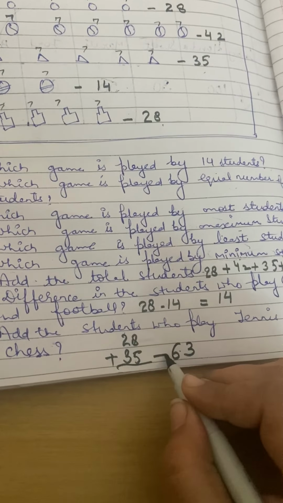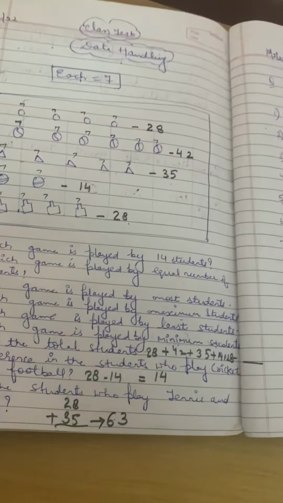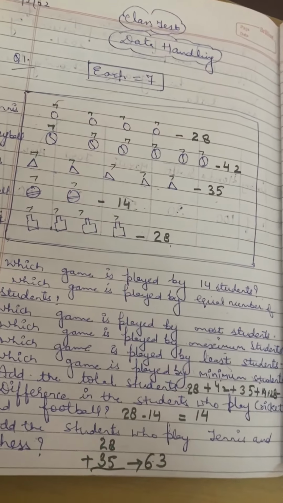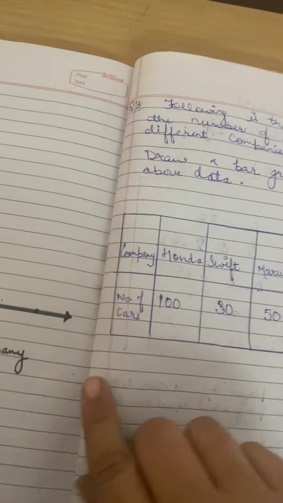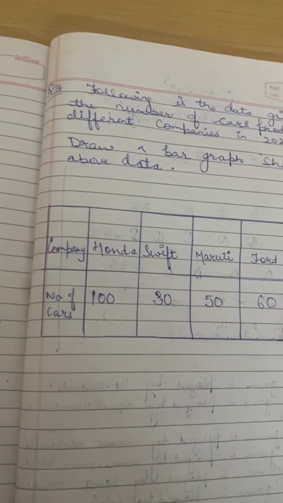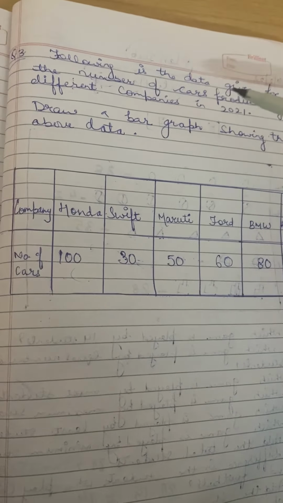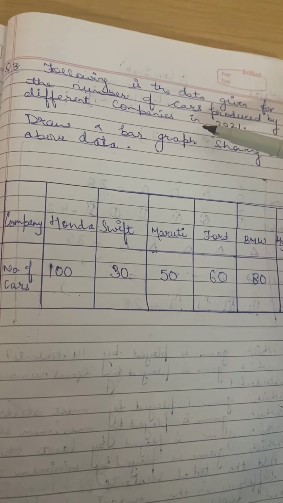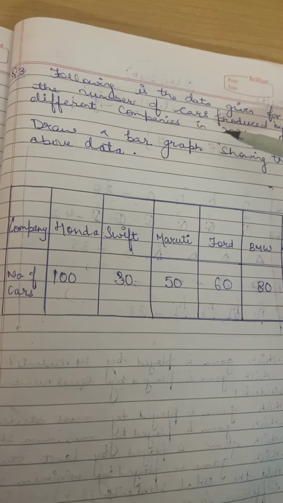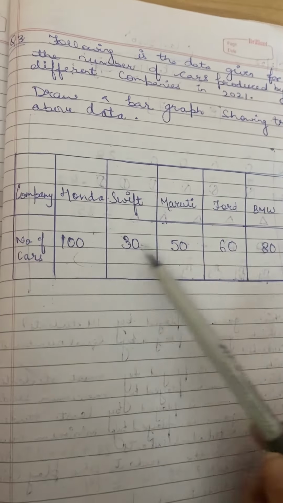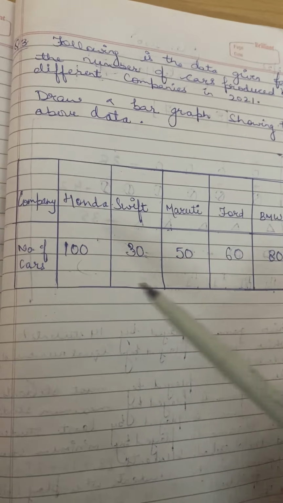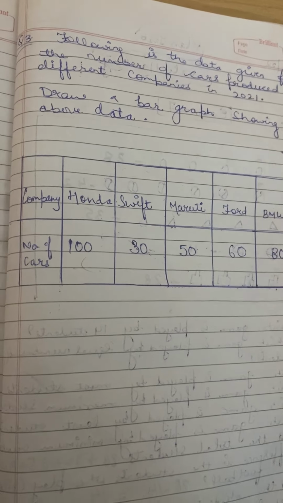It is 63. Okay. So this way you will solve it. Now I will tell you how to solve the bar graph. Now see, the question is given. Following is the data given for the number of cars produced by different companies in 2021. In 2021, there are different companies and they are producing different numbers of cars.